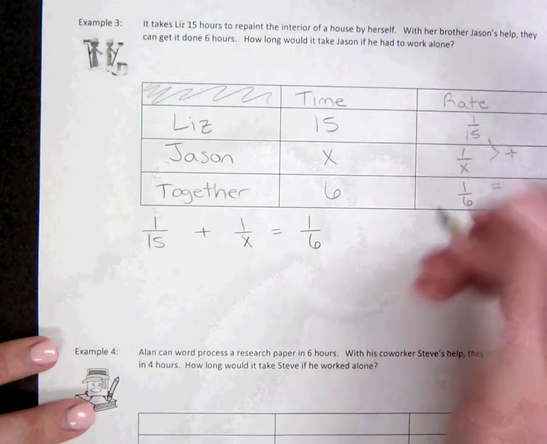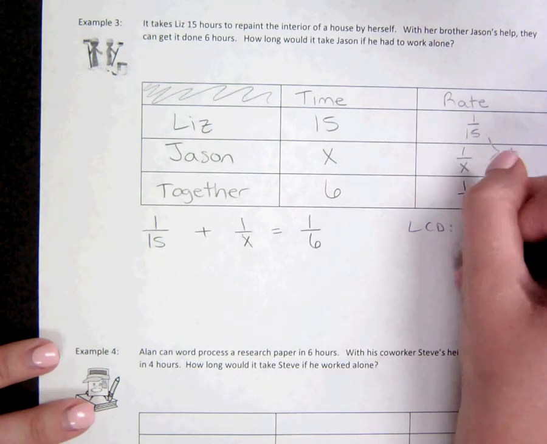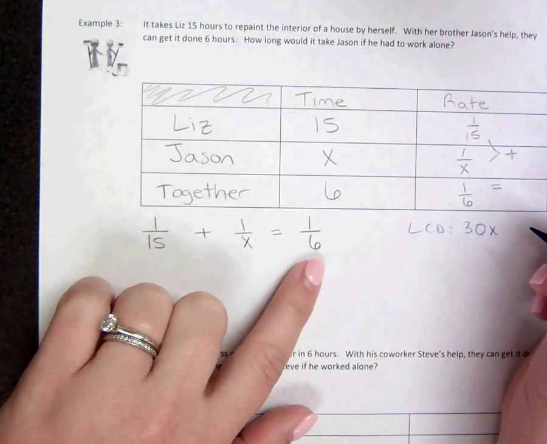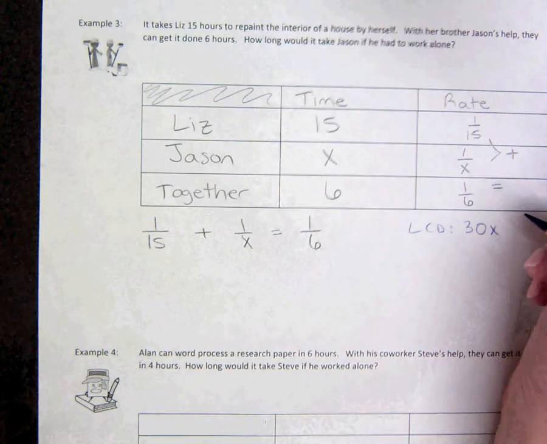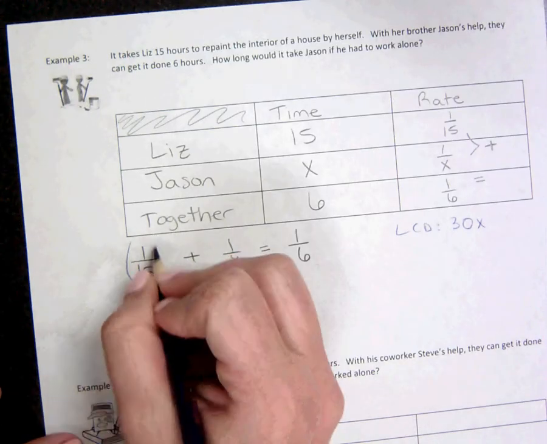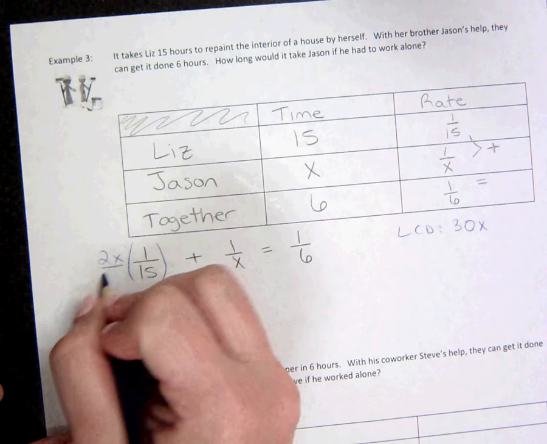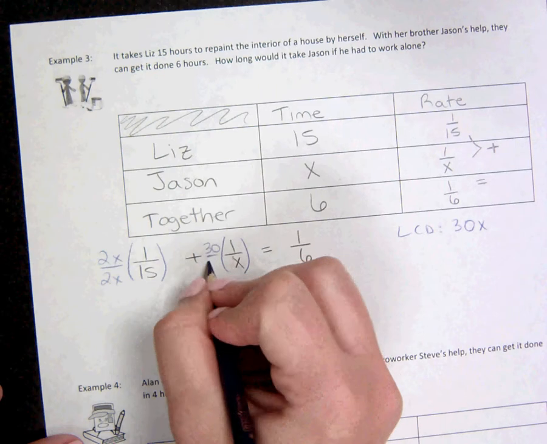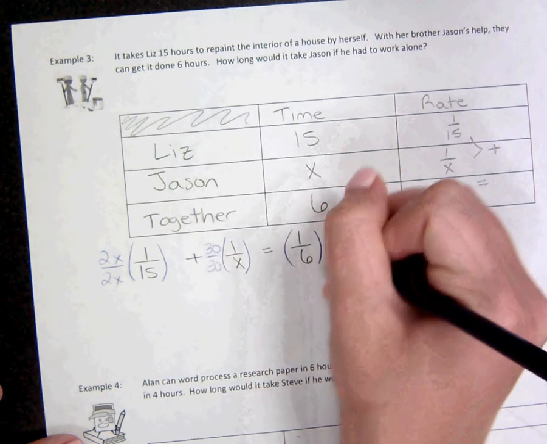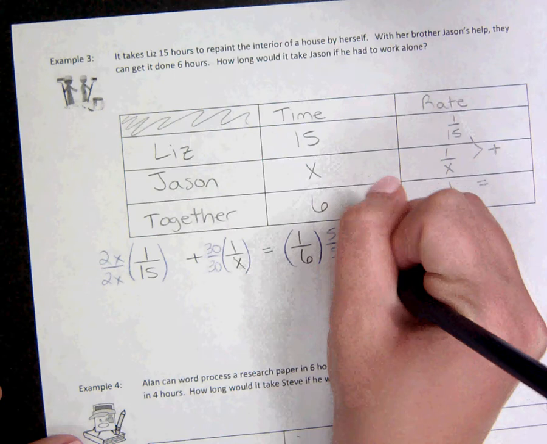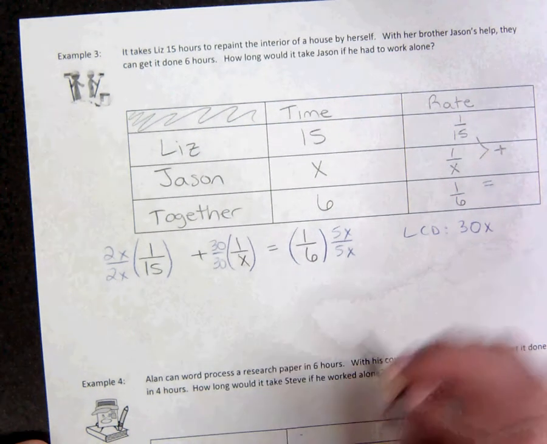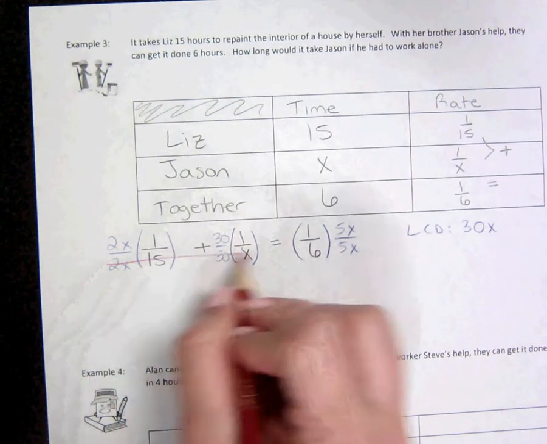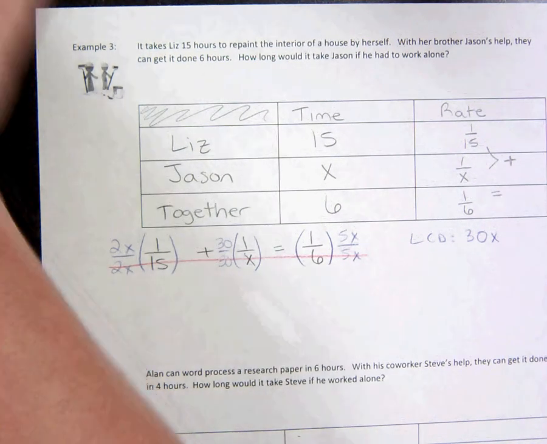So between 6 and 15, a good LCD would be 30. You can multiply 6 times 15, I think it's 75, but they can both multiply to 30. It makes it a little bit easier to work with. So I'm going to multiply the first one by 2x. Again, don't forget about that x. And then multiply the middle one by 30. And the last one by 5x. So you have to make those LCDs with the coefficient and the variable. Now that they all multiply to 30x, I can ignore the denominators.